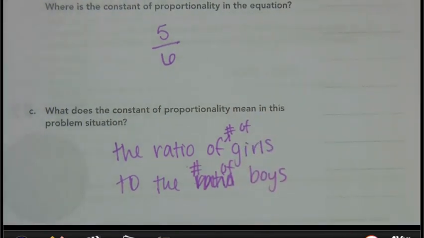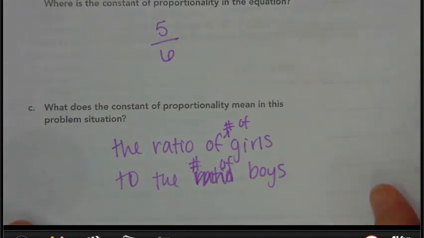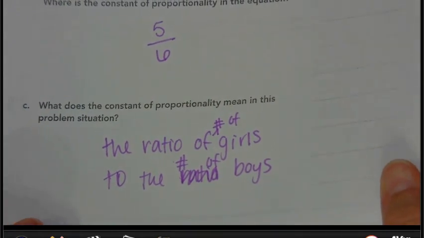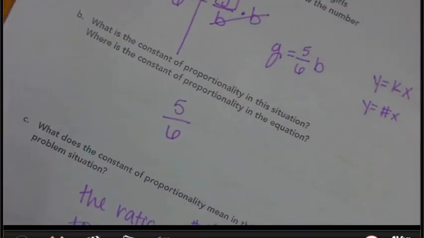Make that mathematically sound, right. Okay, the number of girls to the number of boys.